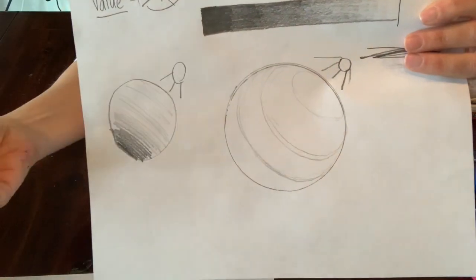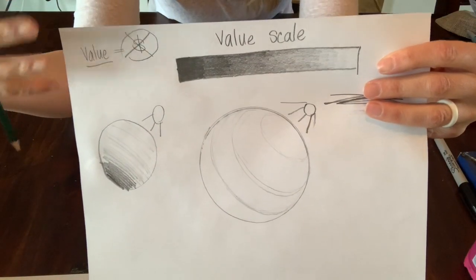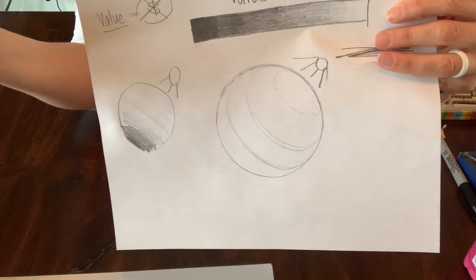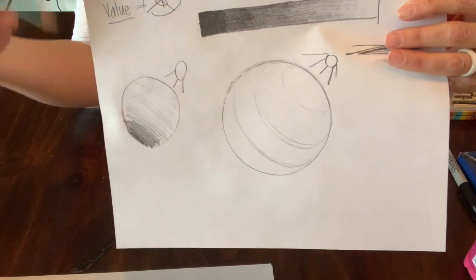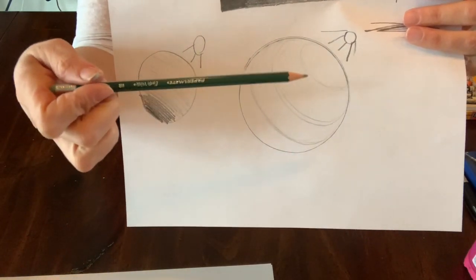It's just still flat. We're starting to try to create an illusion of something being three-dimensional. We're trying to take it from a shape, just a circle, to a form, or a sphere. And so that's what we're gonna try to do here.